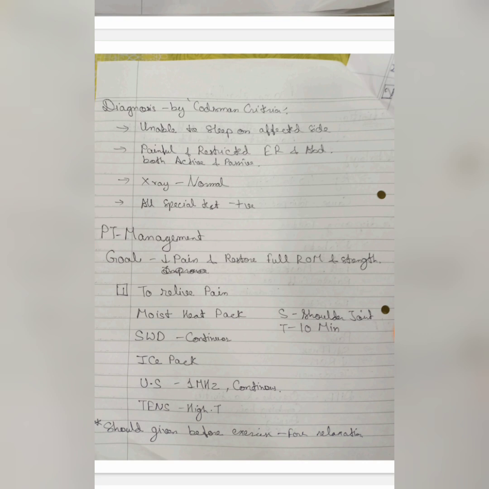So here it says that the patient is unable to sleep on the affected side, and there would be pain and restriction during external rotation and abduction in both passive and active movements. X-ray would be completely normal in a frozen shoulder case and all the special tests would be positive. Now once you have completed this many points, you can start with the PT management.